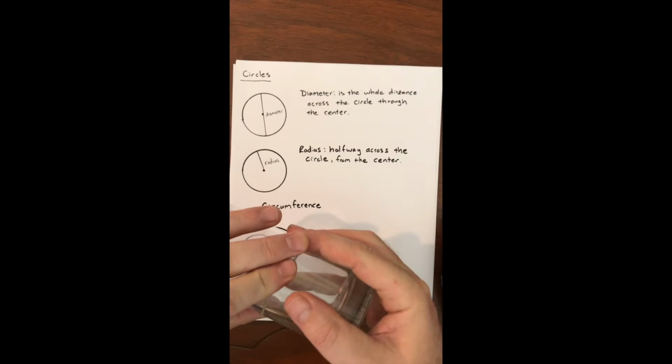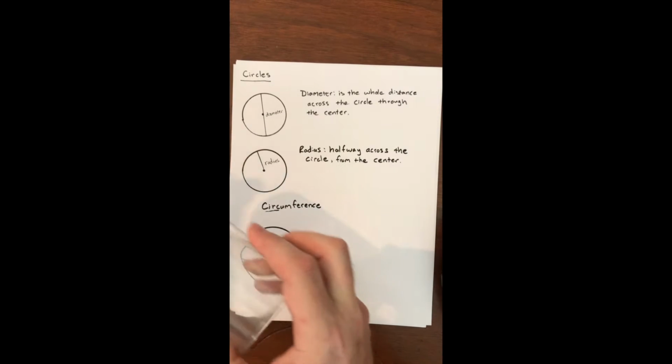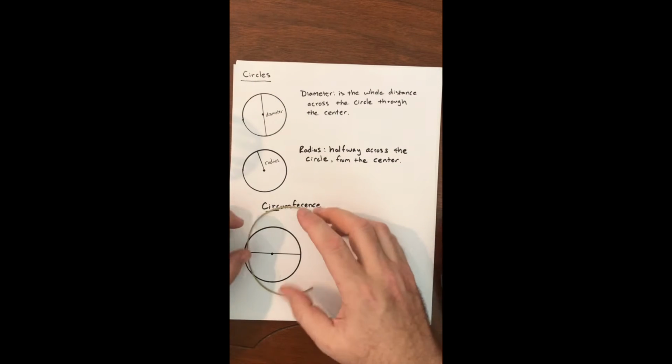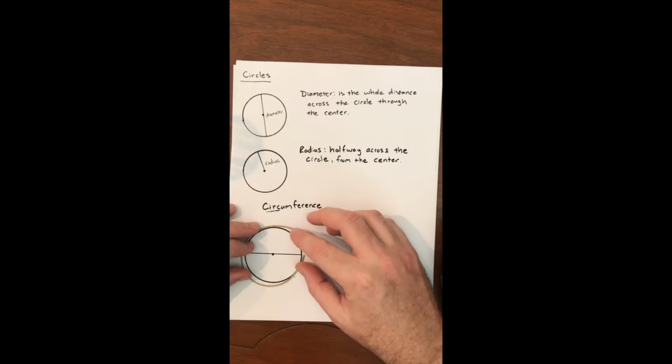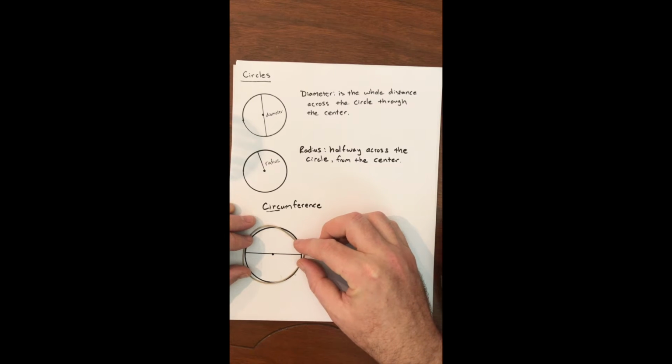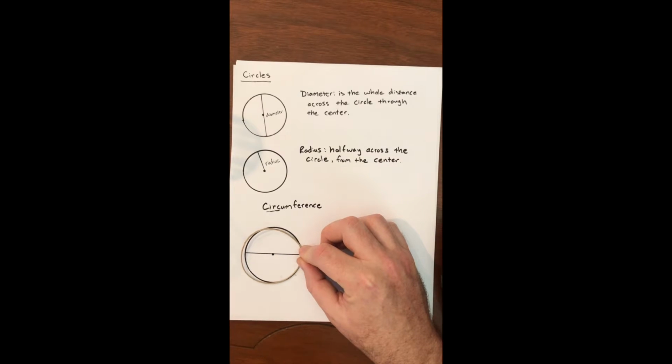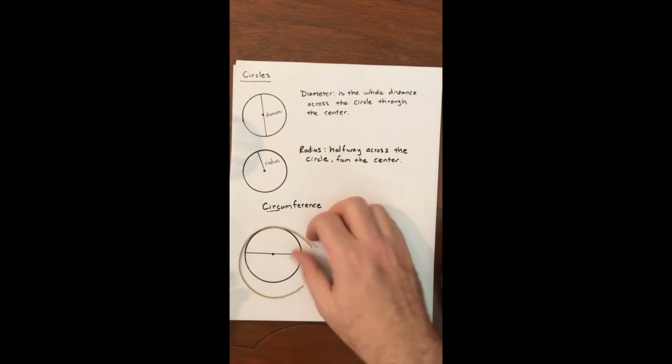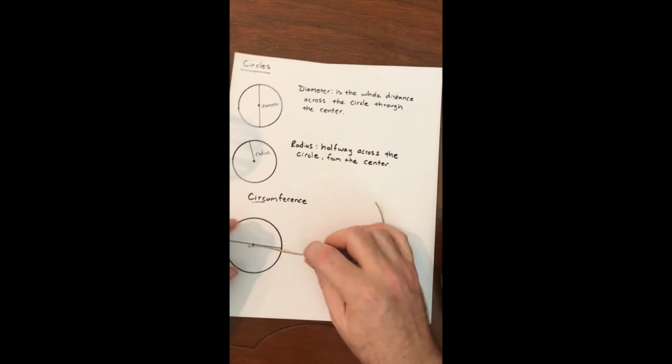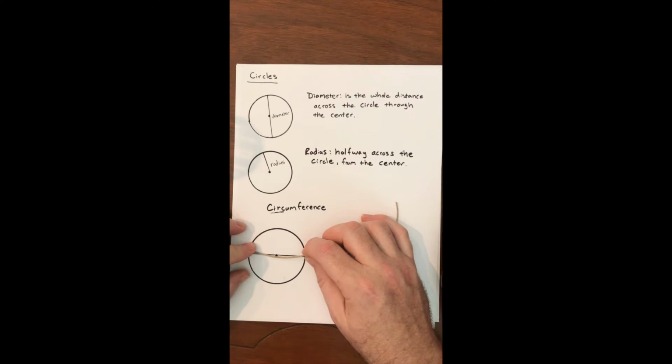So this is the circumference of the circle. This is the distance around this circle right here. It's hard to get perfectly set without the glass there. So what I want to show you is the distance around the circle's relationship to the diameter, which is the distance across, okay?